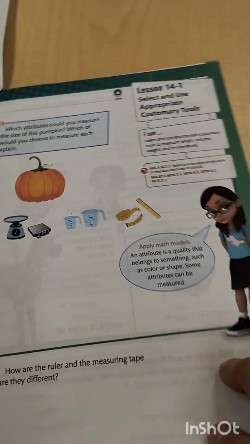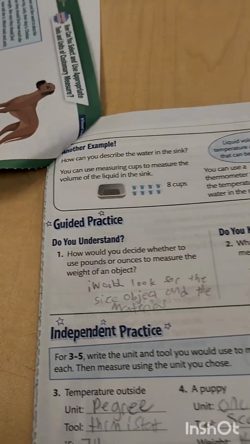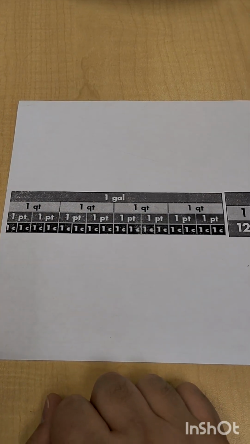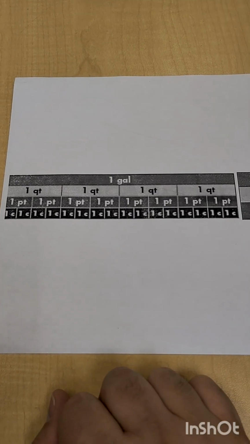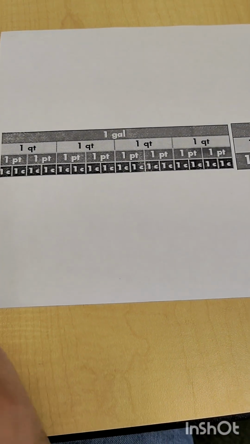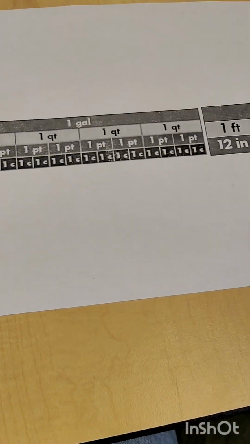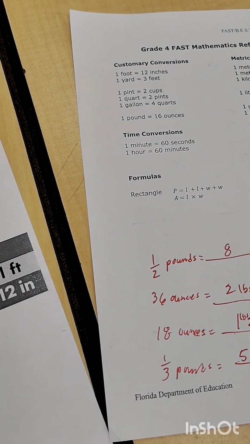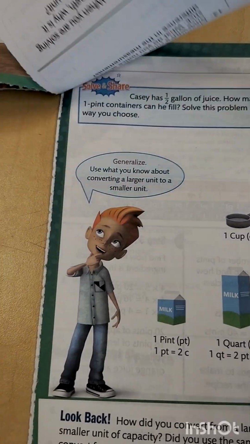So that's what we've been working on lately, and they're pretty much getting it. This here is the capacity conversion chart. So how much capacity does one container have? And they've been using this conversion here. So we did length, we did weight, capacity, and then weight again. We've been doing weight. 1 pound equals 16 ounces, and they've been working with different problems concerning that.